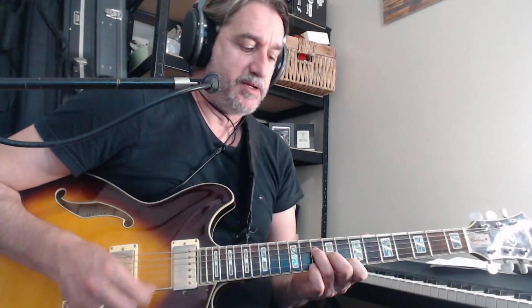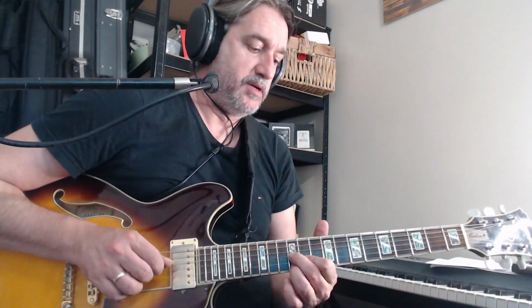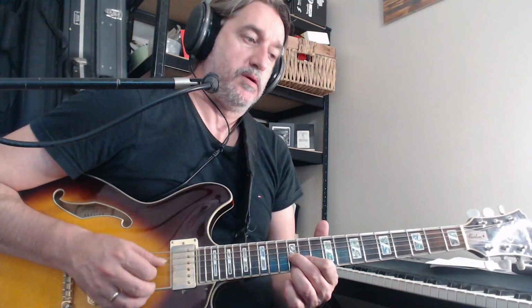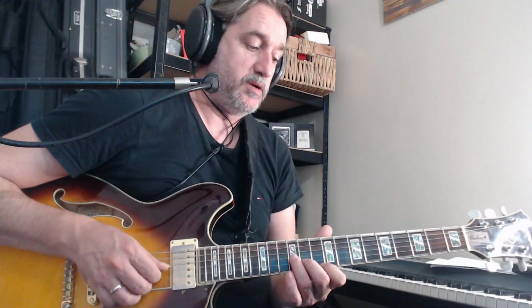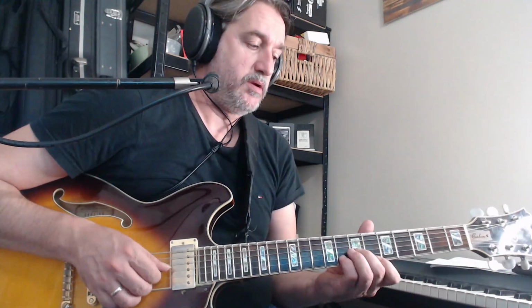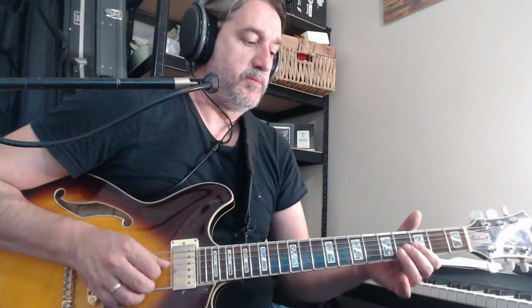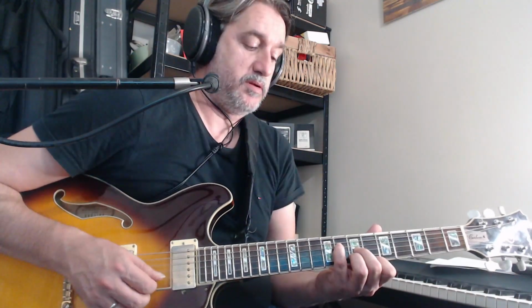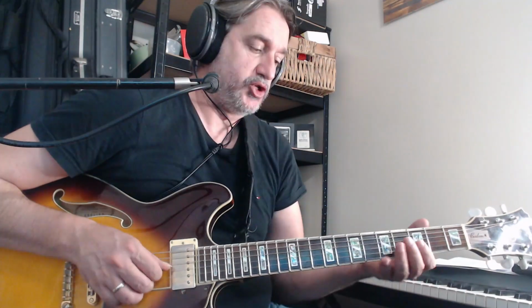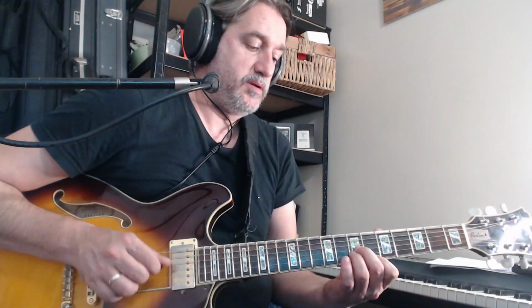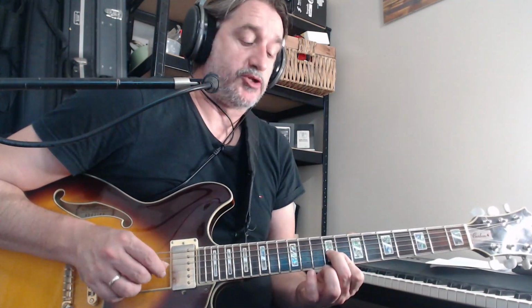That's a C major triad, E diminished, G minor, B flat augmented. This is particularly nice. G minor, C major. And then we have D major. E diminished, D major, C major.